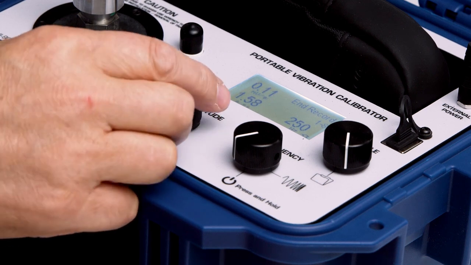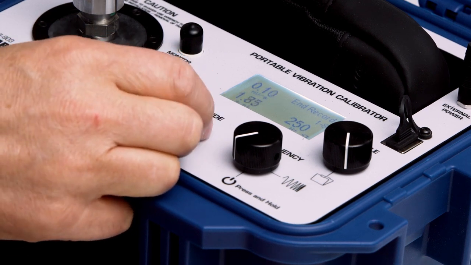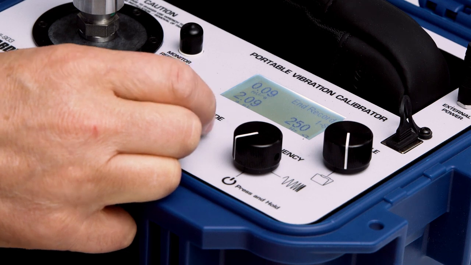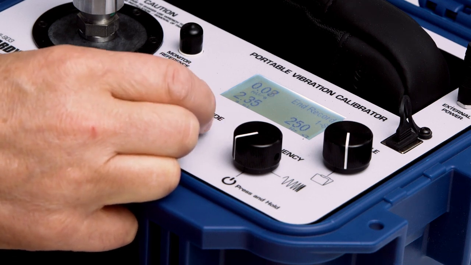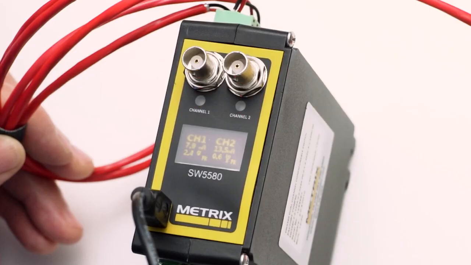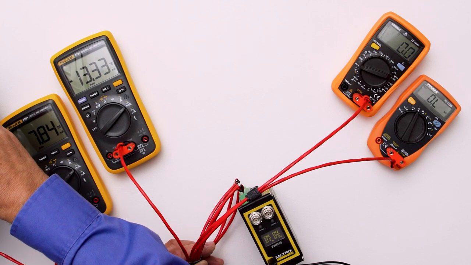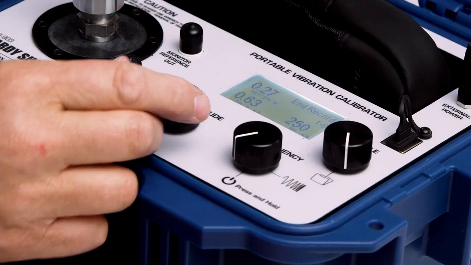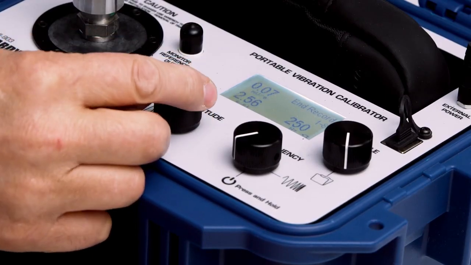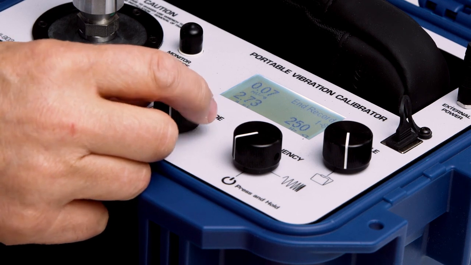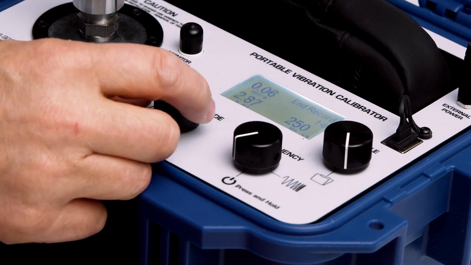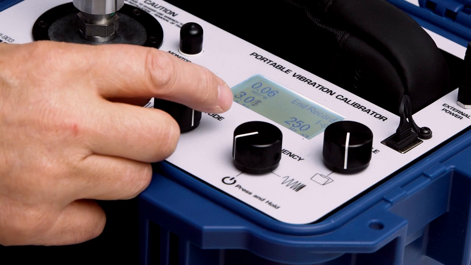Okay, we're at 1.58 Gs. So I'm going to go up in Gs now, all the way up to 3 at 250 hertz. Okay, the danger velocity just came in, and right now we're at 0.63, and you'd expect that. We had that at 0.5, so let's go back to Gs. And let's continue to increase it up to 3.1 or 3.2, just so we exceed the alarm.